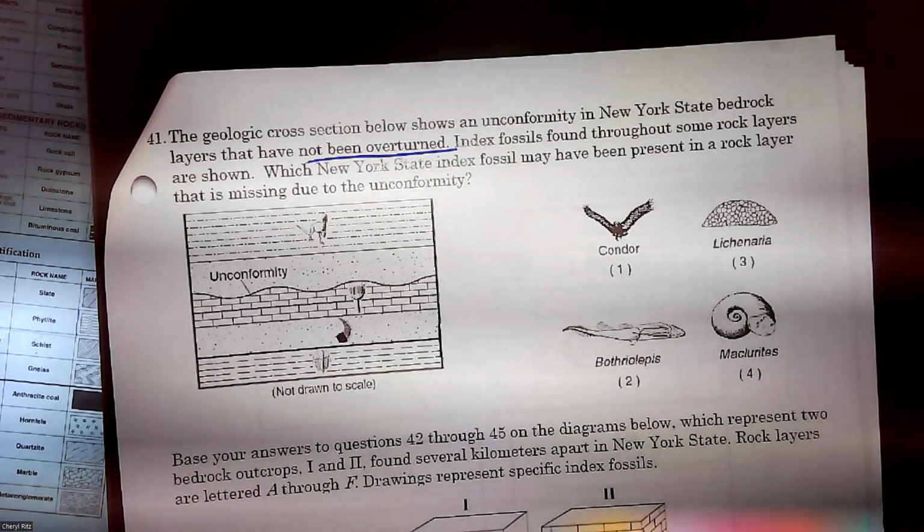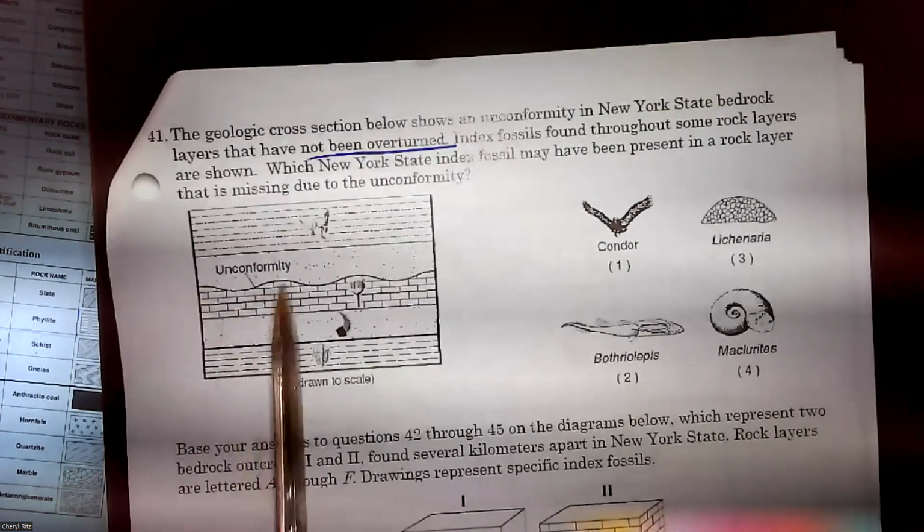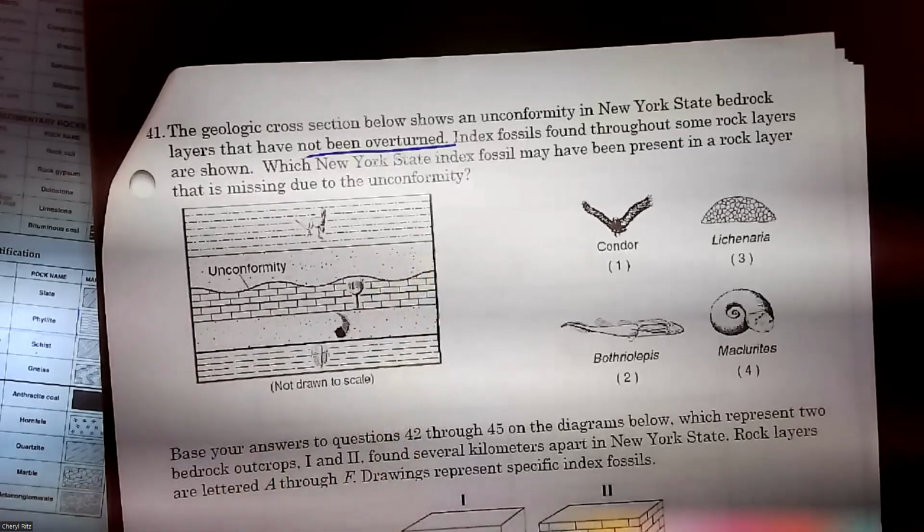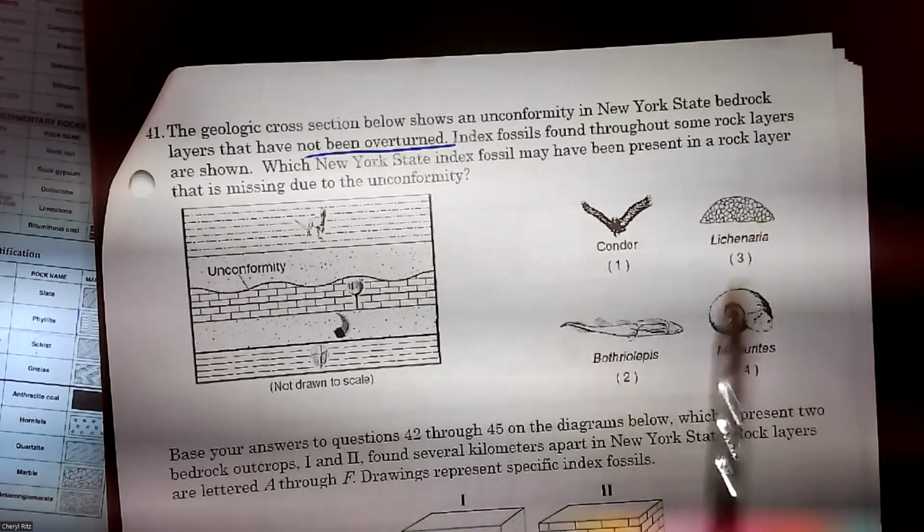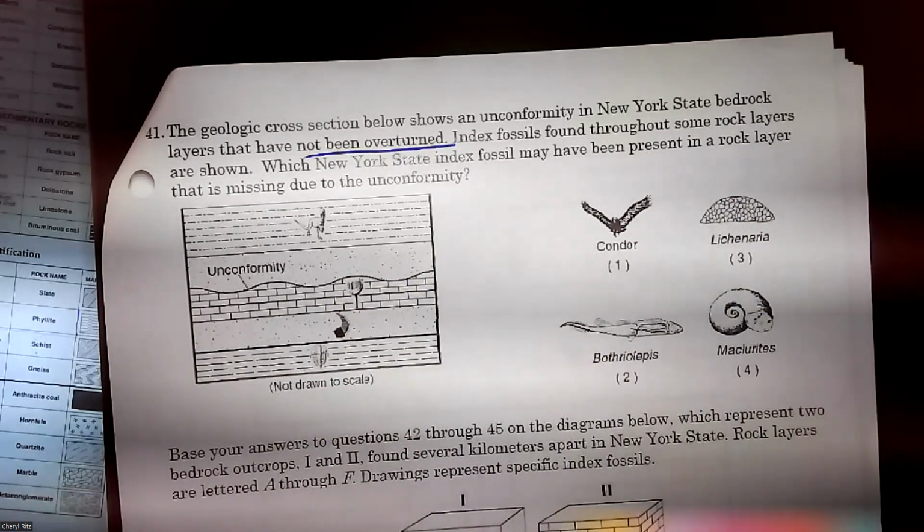Now they want to know which one of these 4 may have been present in the rock layer that's missing due to the unconformity. To see the unconformity, they did label it here. Even though they labeled it, would you have been able to recognize this as an unconformity? What about this picture shows it's an unconformity? The wavy line. Just the fact that the top is wavy means that's an unconformity. Basically, they're asking which one of these belongs in the layer that has been washed away, that's missing. How do you think we're gonna go about doing that?